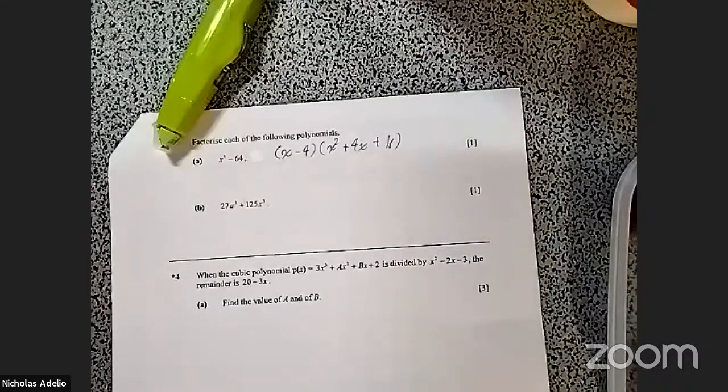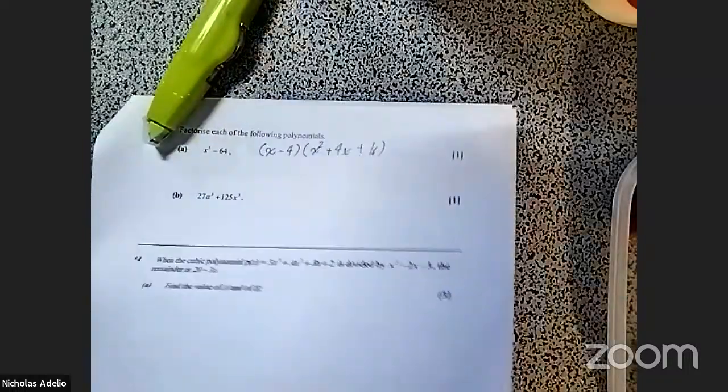That's why it's 1 mark, not because it's easy, it's memorizing, I guess.